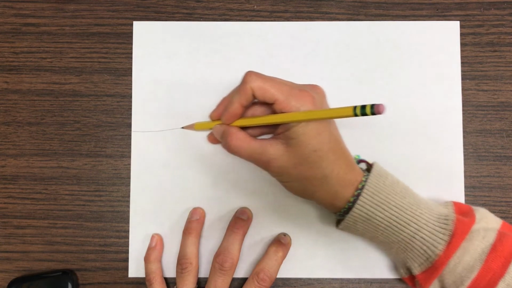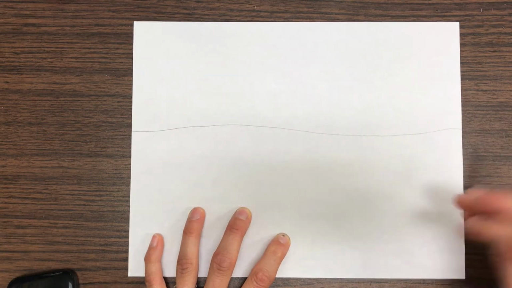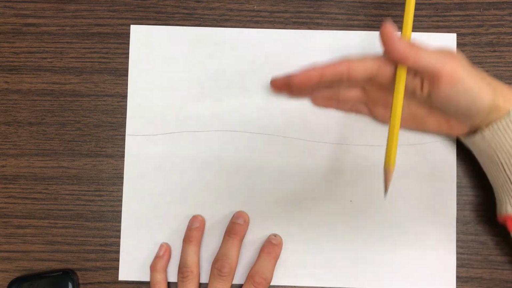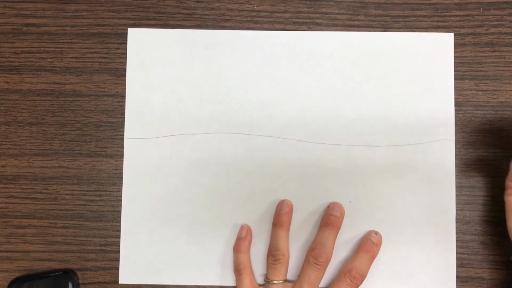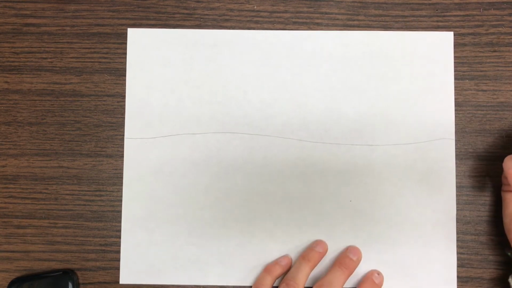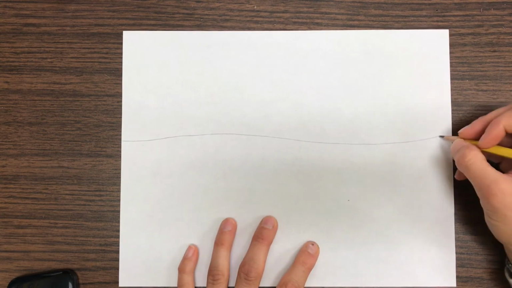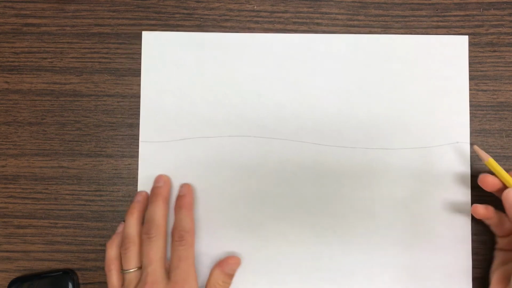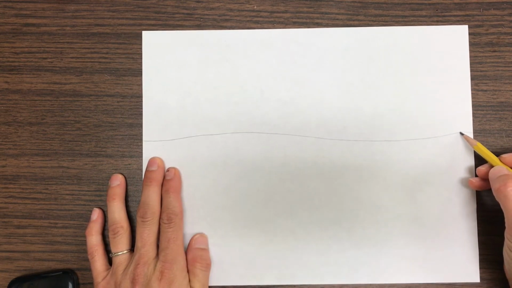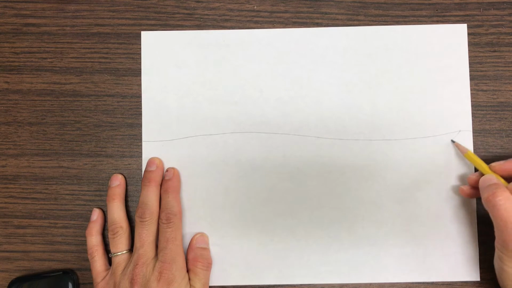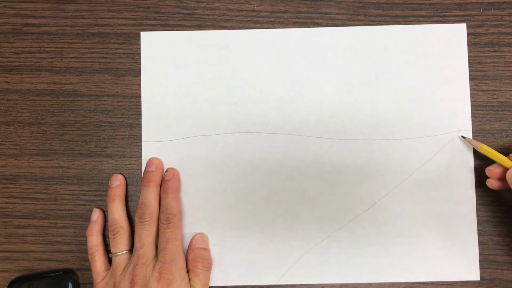Your horizon line could be a straight line. It could have a little bit of a curve to it. It could be a little closer to the top or the bottom. It doesn't matter. And I'm going to start off by showing you perspective. So I'm going to put a vanishing point on that horizon line right there. And I'm going to start off by drawing that road. If I draw a straight line, it's a little bit easier.